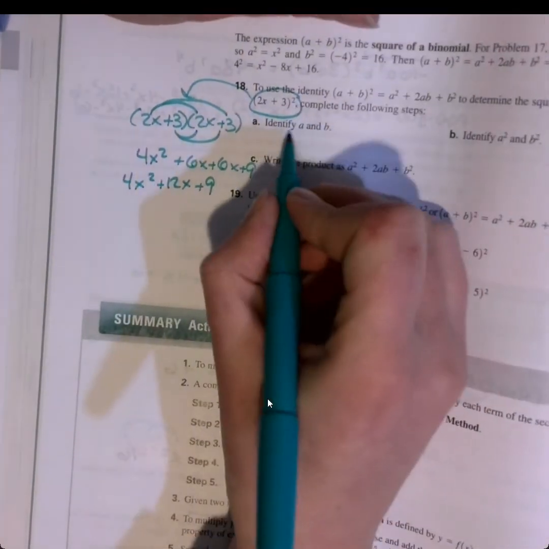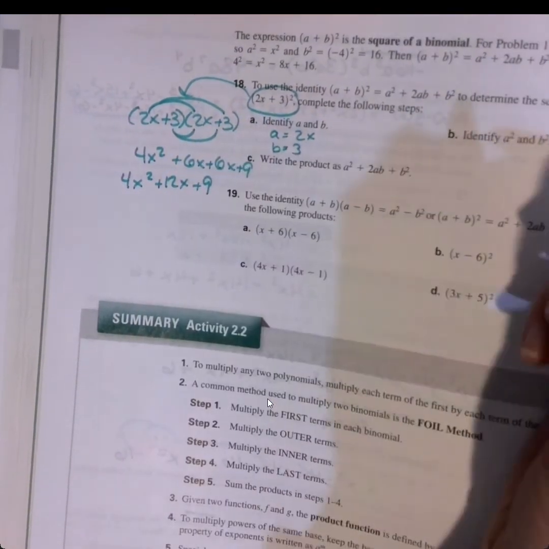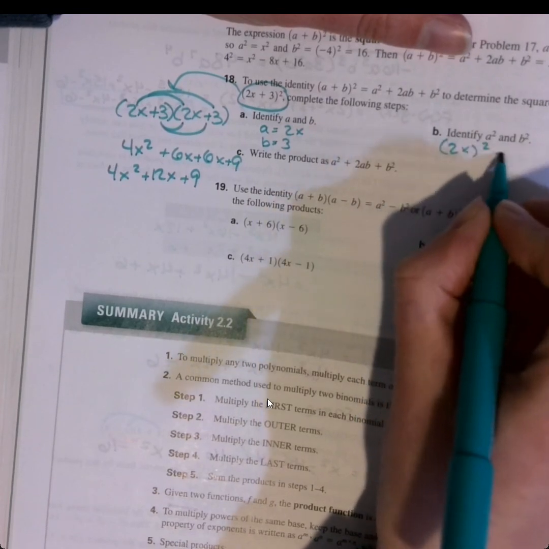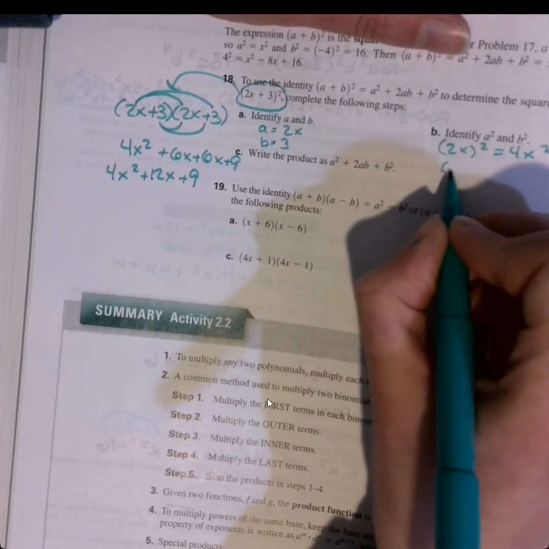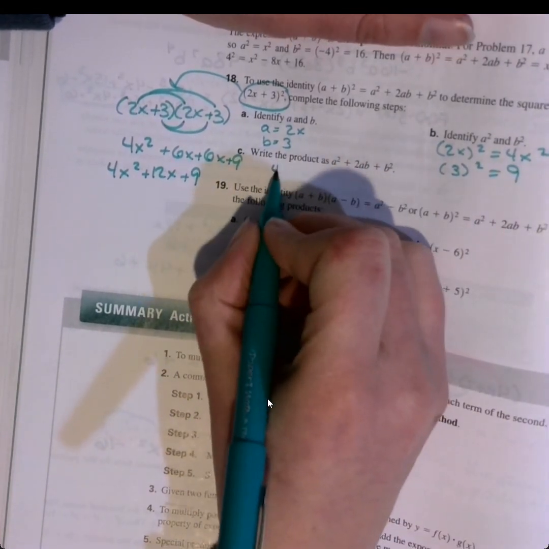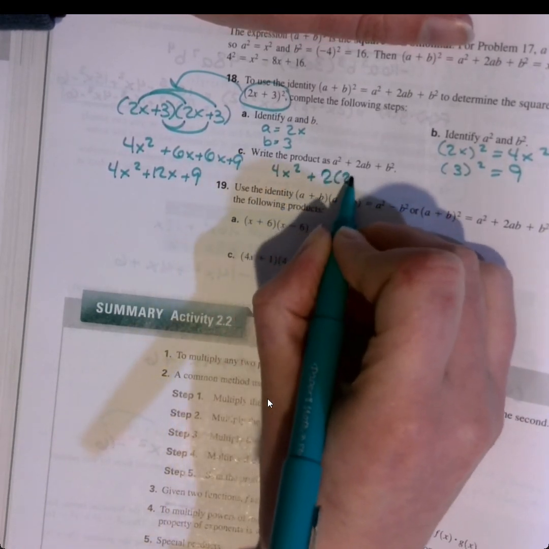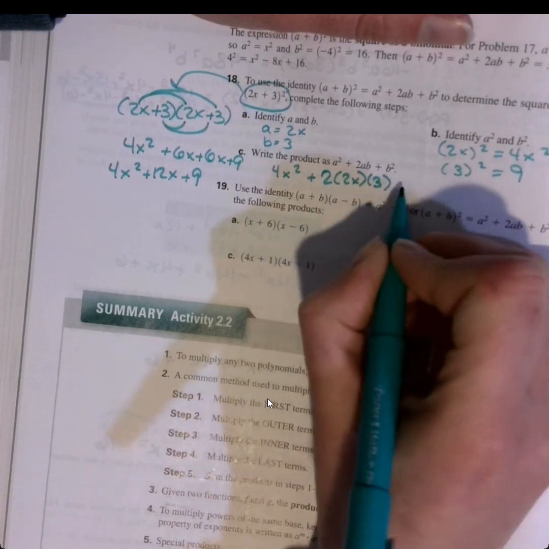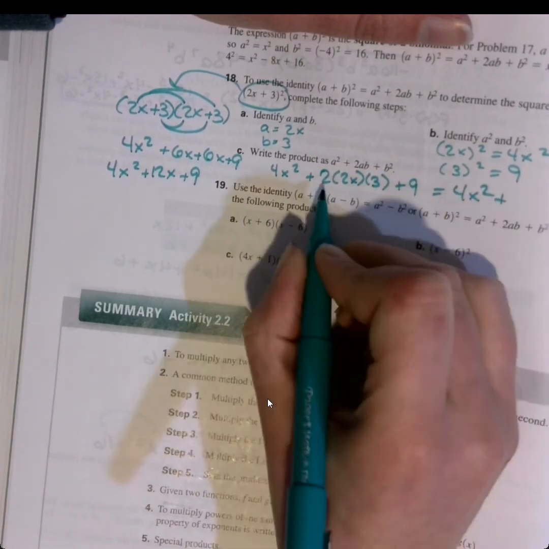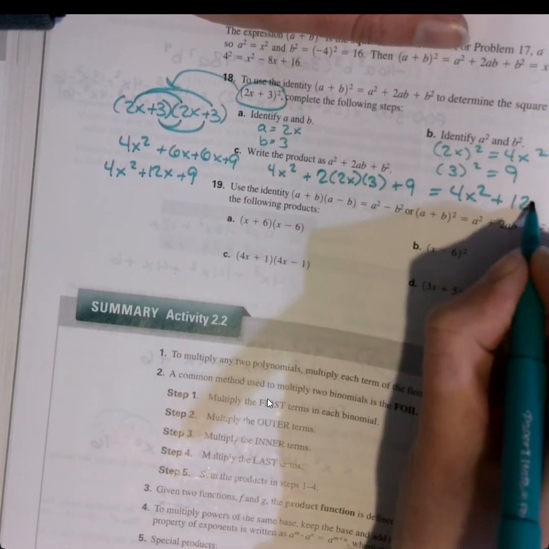Identify a and b. All right, so a would have been 2x, b would have been 3, first term, last term. So a squared would have been 2x squared, which is 4x squared, and b squared would have been 3 squared, which is 9. So my answer should be a squared, so that's 4x squared, plus 2 times a times b, so 2 times 2x times 3, plus b squared, which is 9. So hang on, this is 4x squared plus 2 times 2x, that's 4x, 4 times 3, that's 12x, plus 9.